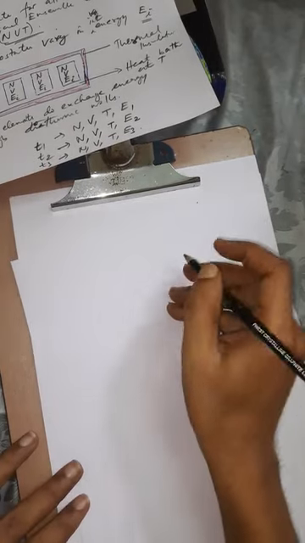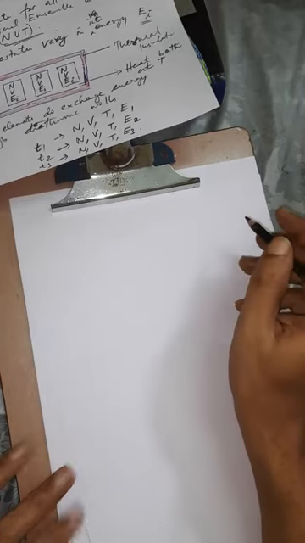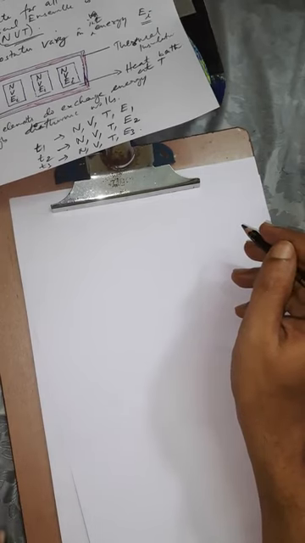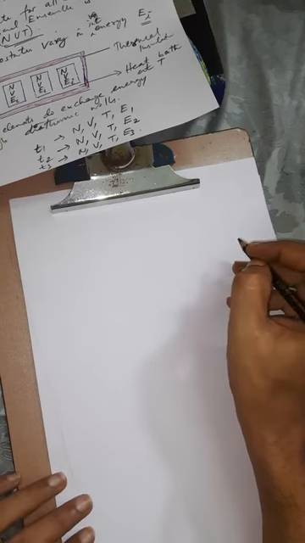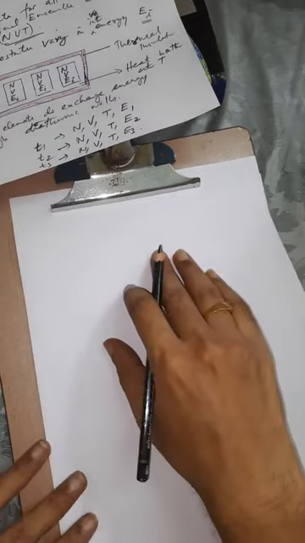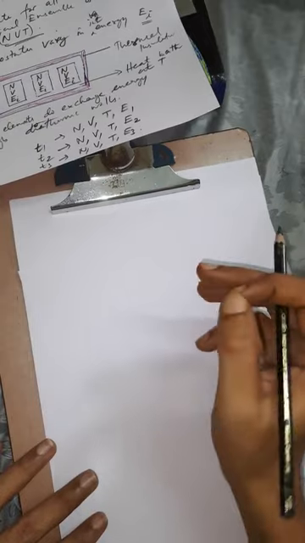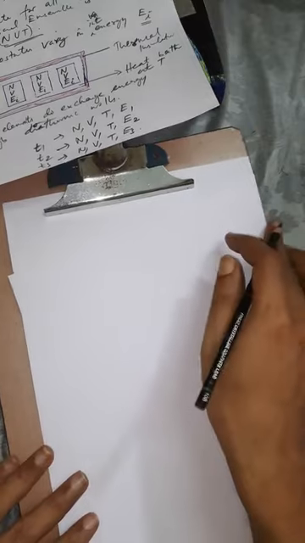So in the previous video, we discussed the concept of ensembles, and you must have studied the concept of ensembles already in BSc, that there are three kinds of ensembles, right? First is micro-canonical, second canonical, third grand canonical ensemble. So in this video, I will jot down some of the main characteristics of the three kinds of ensembles.